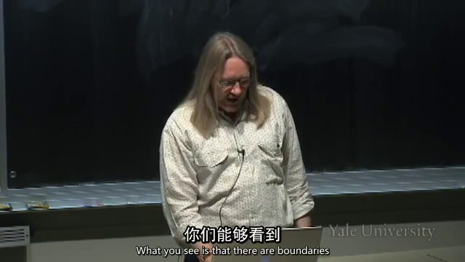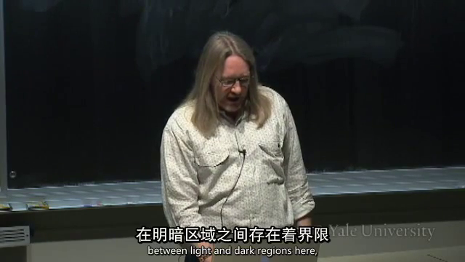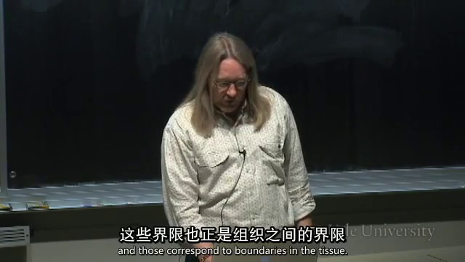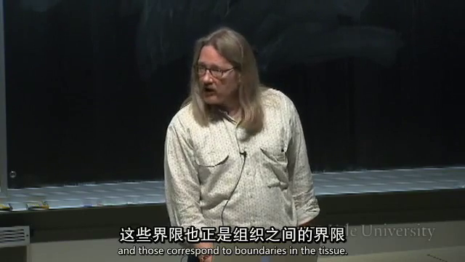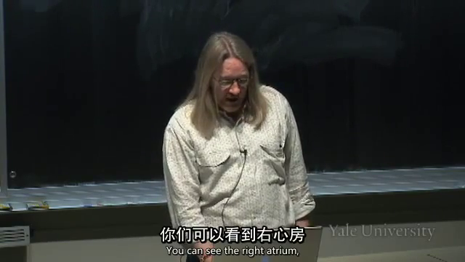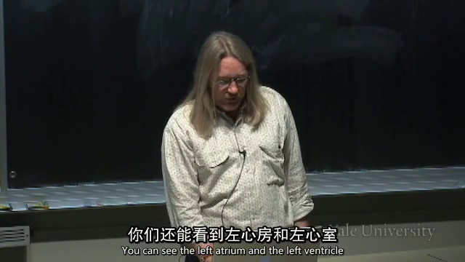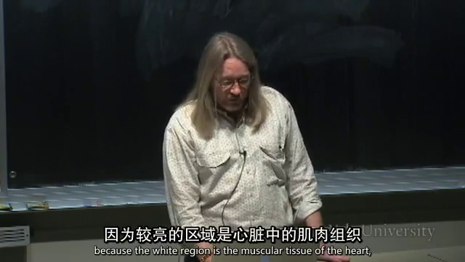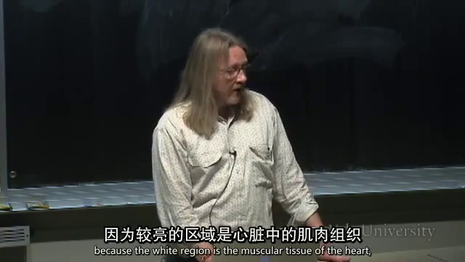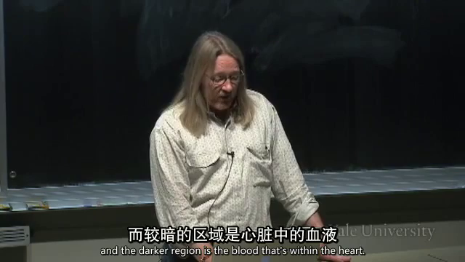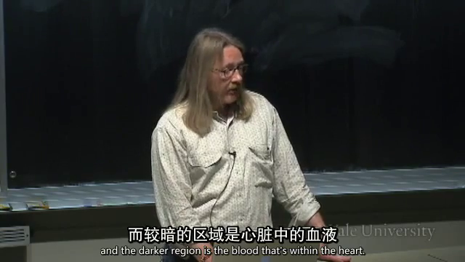And what you see is that there are boundaries between light and dark regions here, and those correspond to boundaries in the tissue. And so you can see the right atrium. You can see the right ventricle over here. You can see the left atrium and the left ventricle, because the white region is the muscular tissue of the heart, and the darker region is the blood that's within the heart.